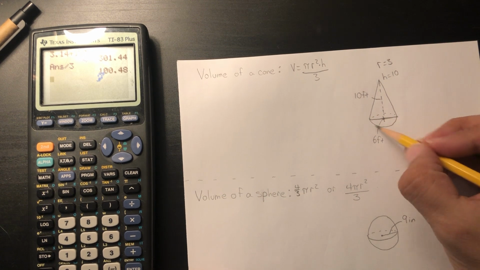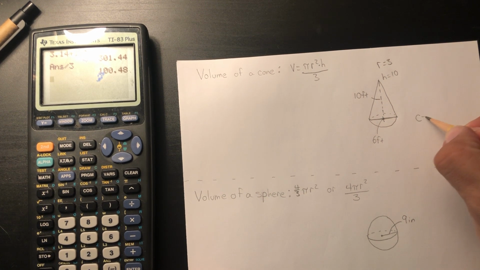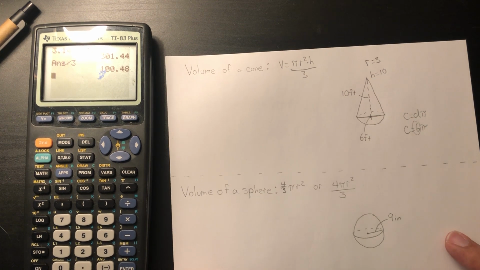Okay, sometimes they'll give you the circumference of the circle. So let's say the circumference is 6 pi for this one. The circumference is usually diameter times pi. So if they say 6 pi, what they're giving you is the diameter. That's just on a side note, just so that you know it.